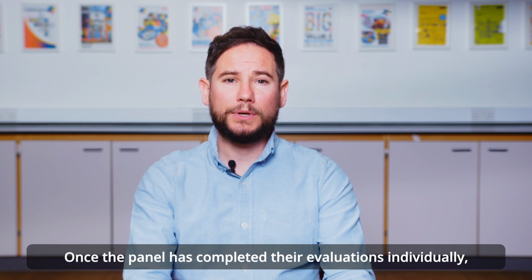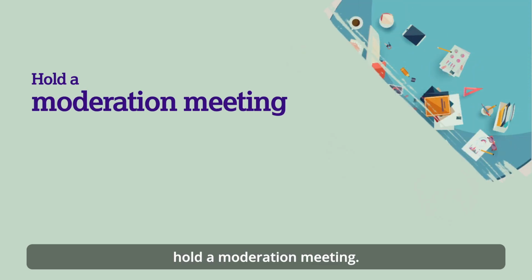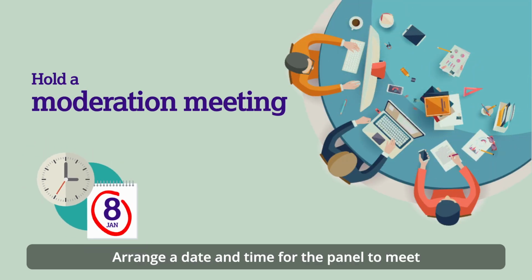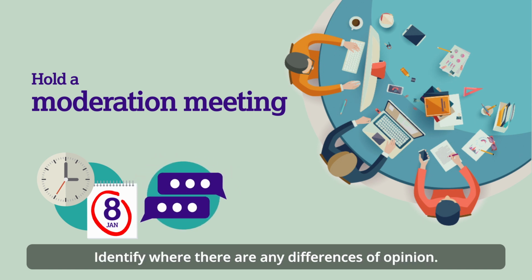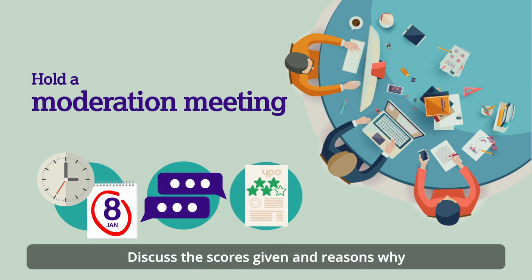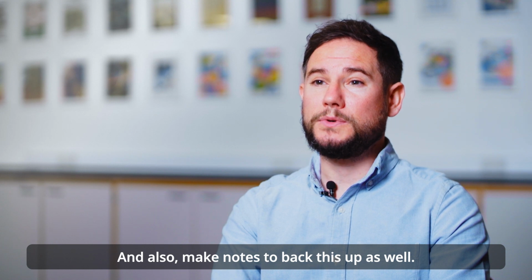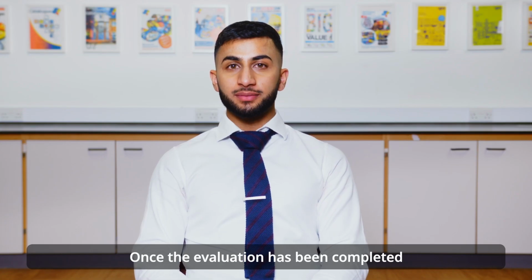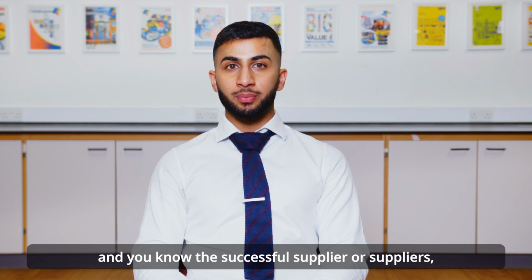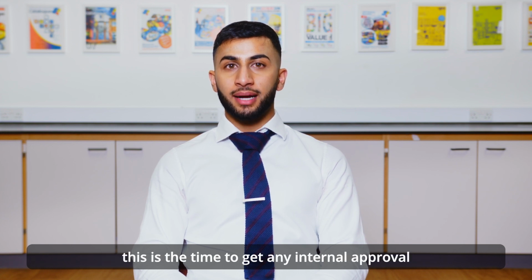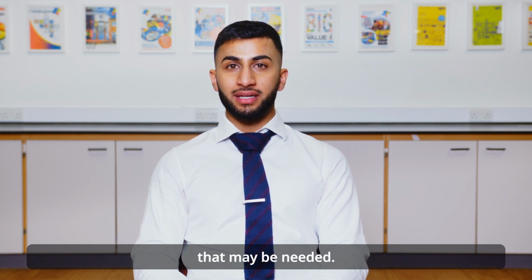Once the panel has completed their evaluations individually, hold a moderation meeting. Arrange a date and time for the panel to meet to discuss the scores. Identify where there are any differences of opinion. Discuss the scores given and reasons why before a final score is agreed, and also make notes to back this up as well. Once the evaluation has been completed and you know the successful supplier or suppliers, this is the time to get any internal approval that may be needed.